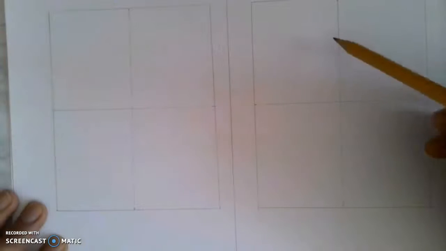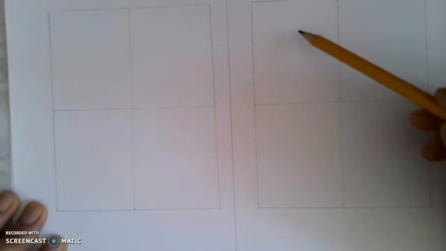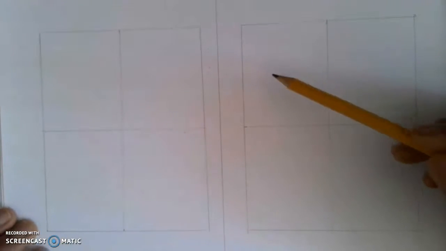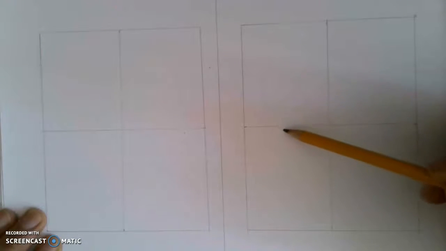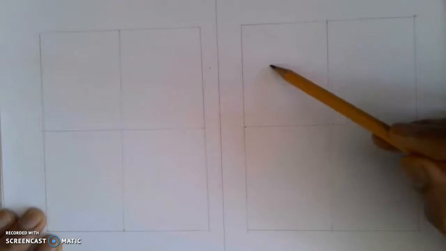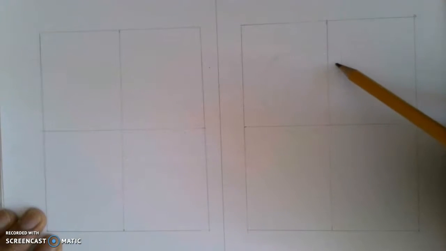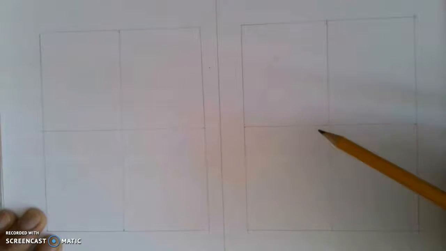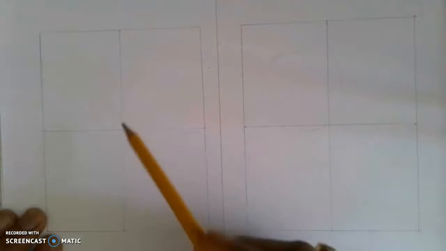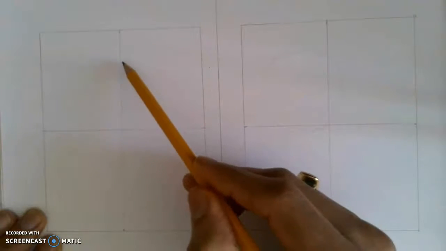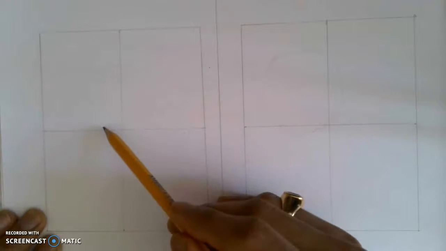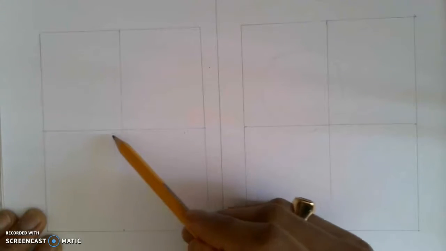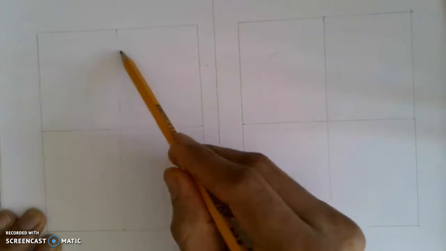So, I think this one was something like this. Something like that. And then Mickey's face was, I believe, something like that.